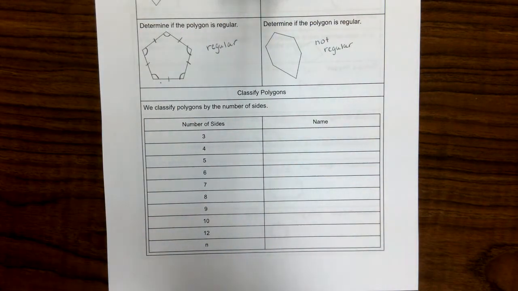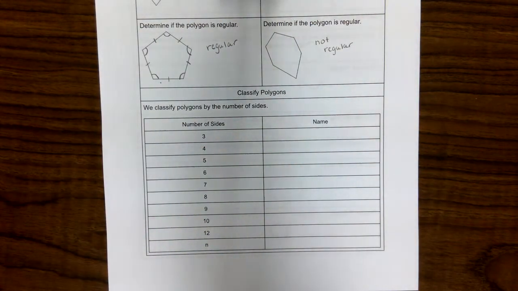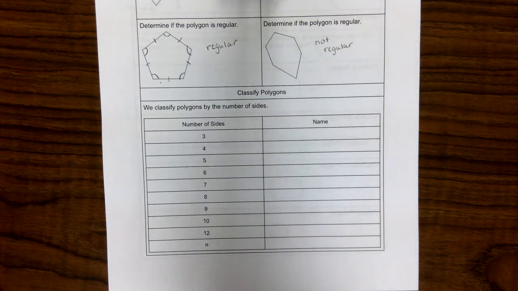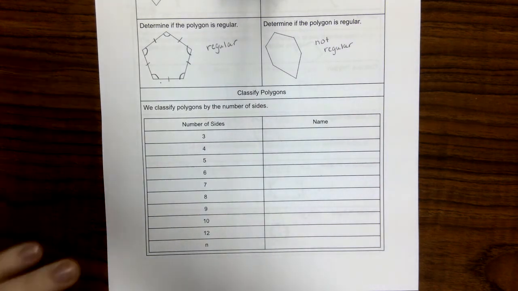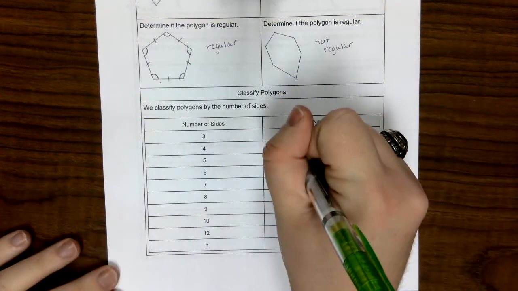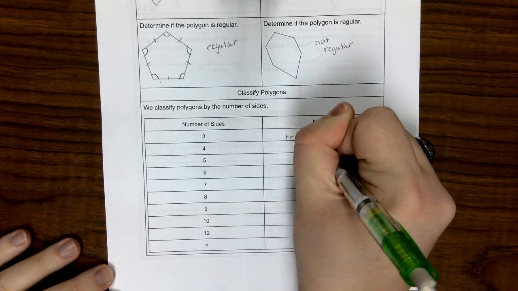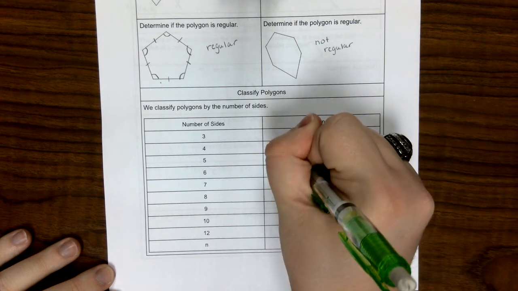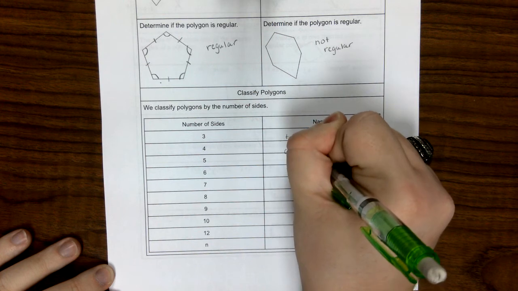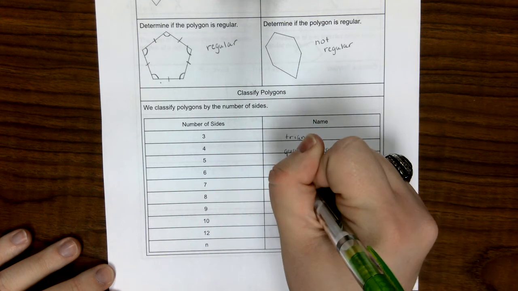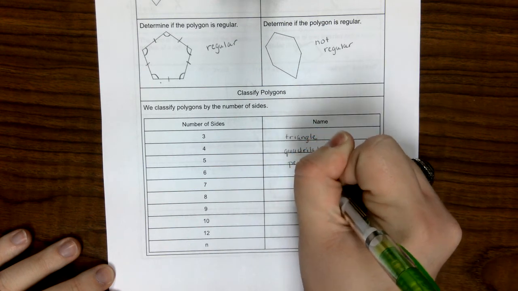The second way is that you actually give me the name of the polygon, which is what we're going to look at next. This should be familiar, but I'm going to run through the names anyway. We name polygons or classify them by the number of the sides. So, of course, 3 is a triangle. 4 we call a quadrilateral. 5 is a pentagon, because penta means 5.